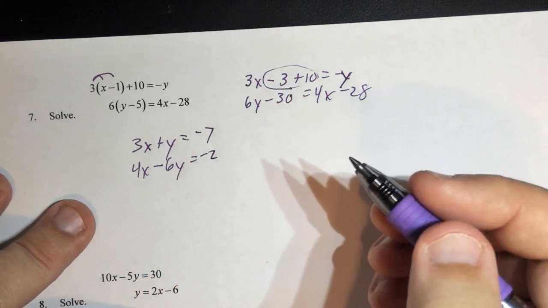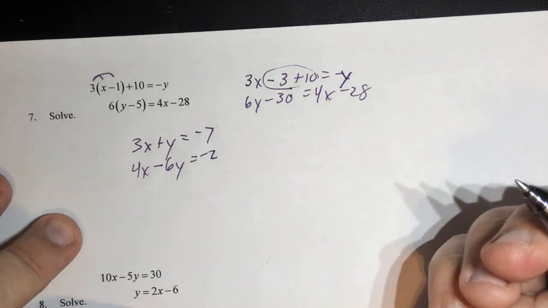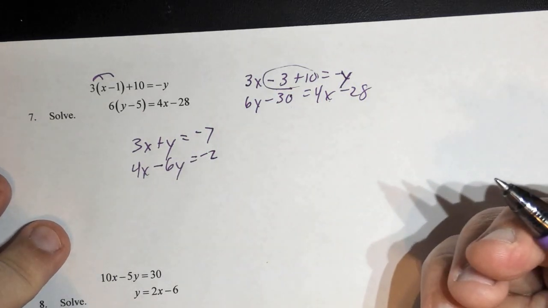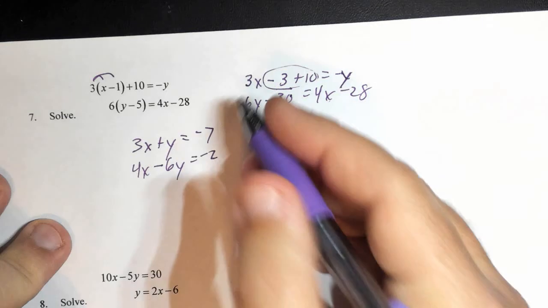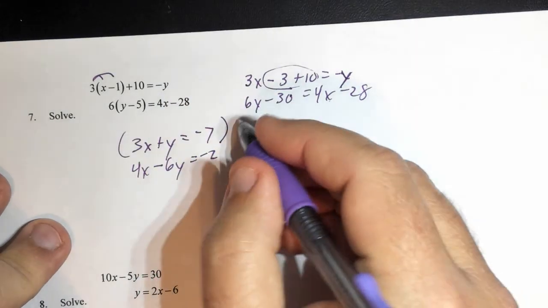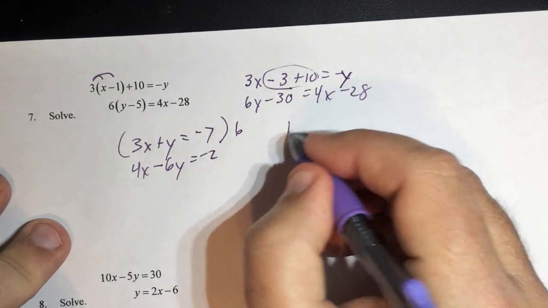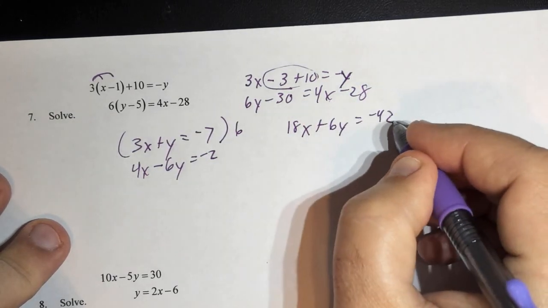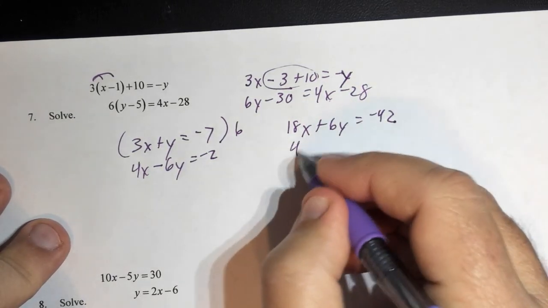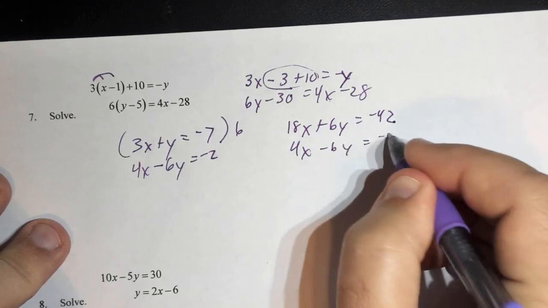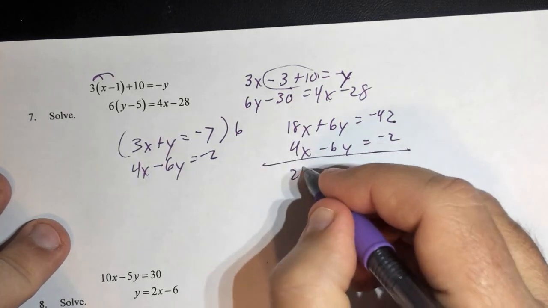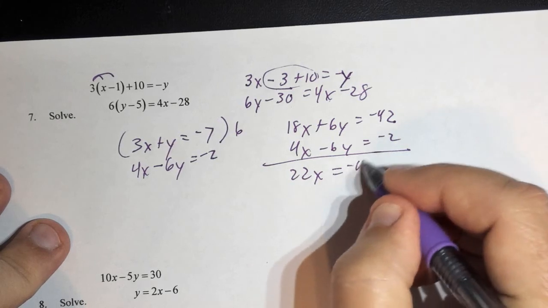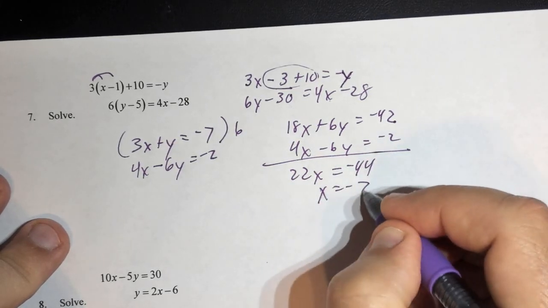Okay, so what do I use? And then substitution, elimination, both of them are going to work pretty well. Okay, I'm going to go ahead and do elimination, so I'm going to multiply this by 6, which gives me 18x plus 6y is equal to negative 42. This is 4x minus 6y is equal to negative 2. I'm going to get 22x is equal to negative 44, which is x is negative 2.